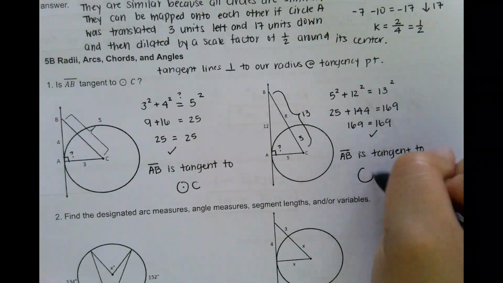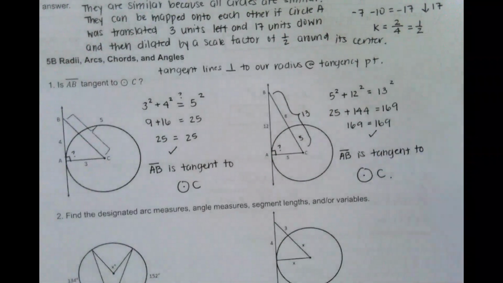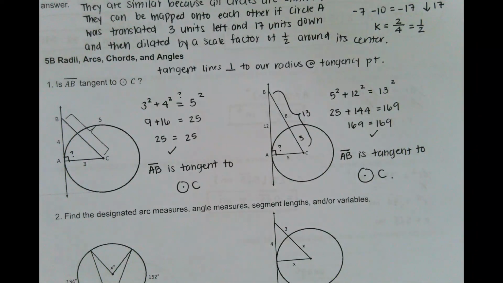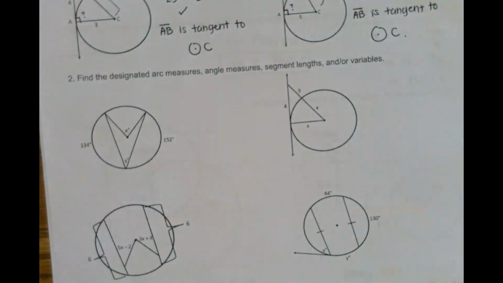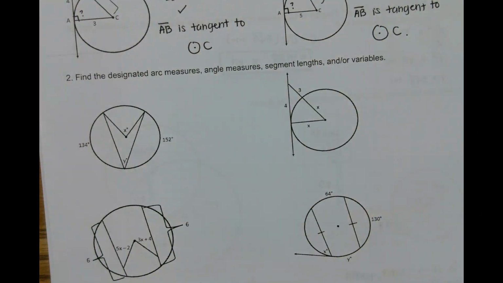If it isn't equal, that means the Pythagorean theorem didn't work for this, which means that they are not perpendicular, which means that it would not be tangent. Okay. So here we go for the next part. We're going to find x and y and all of our variables. And so let's get started.